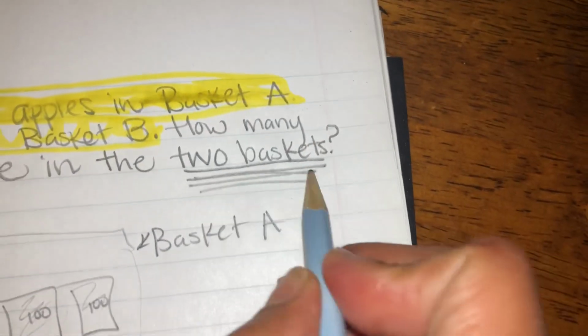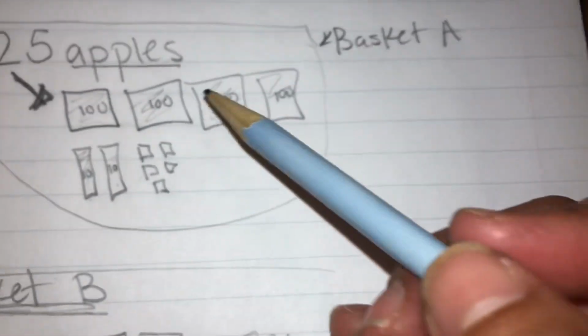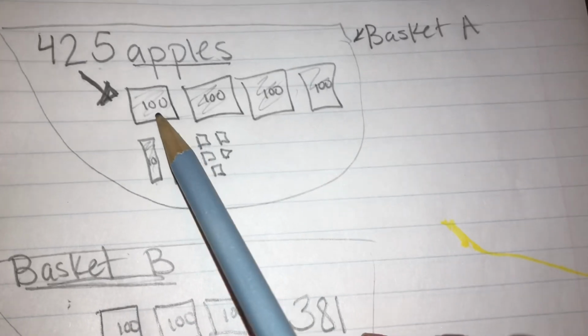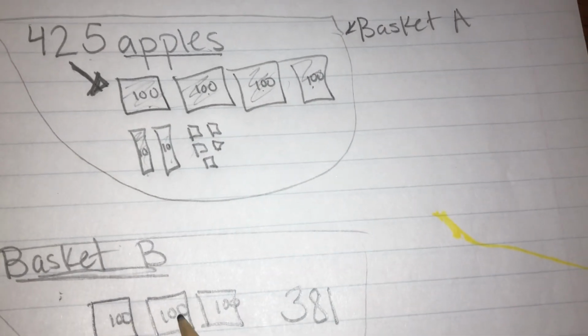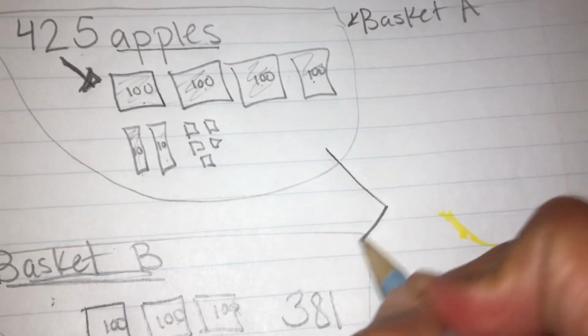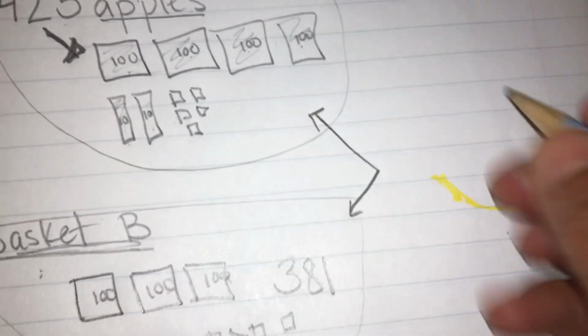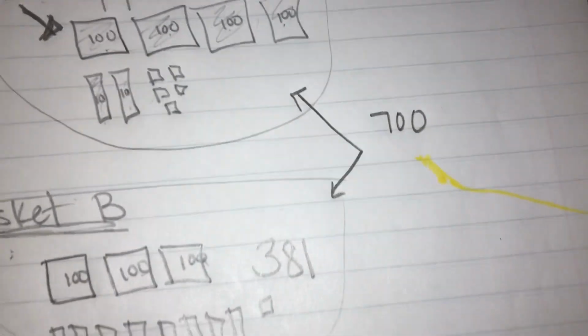Now they need to figure out how many are there in both baskets. So there's different ways that they can do that. Once they have a model, they can either combine the hundreds, so they can do this, 100, 200, 300, 400, 500, 600, 700. So 700.